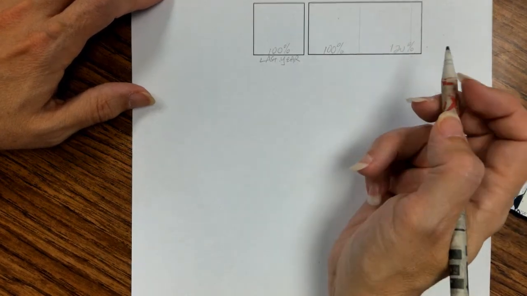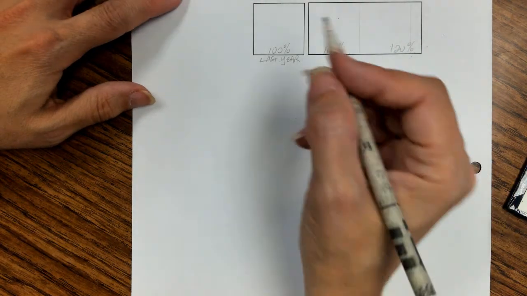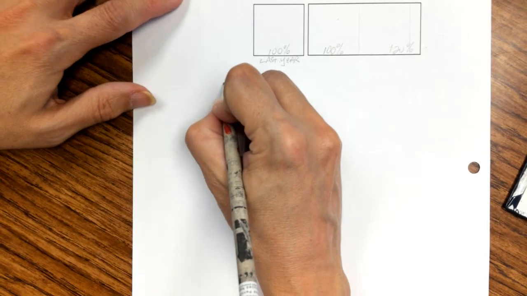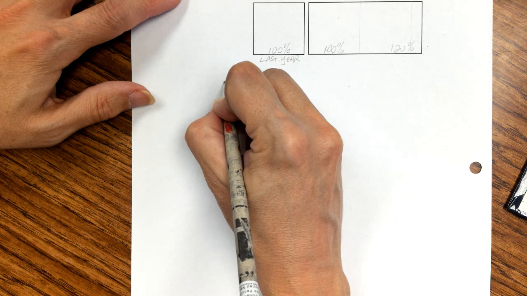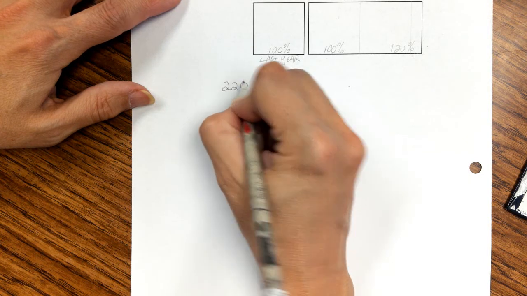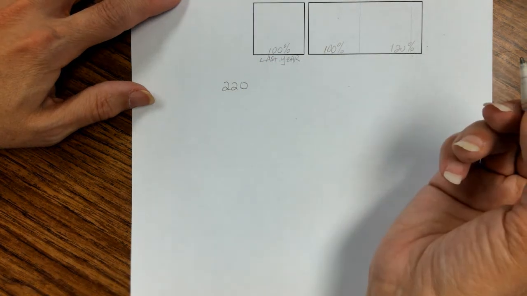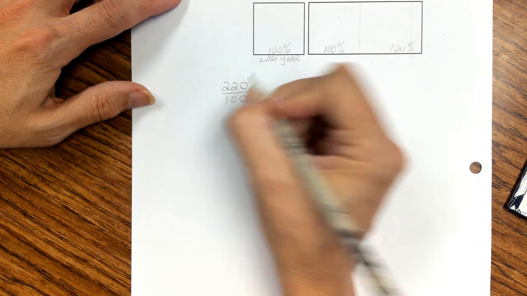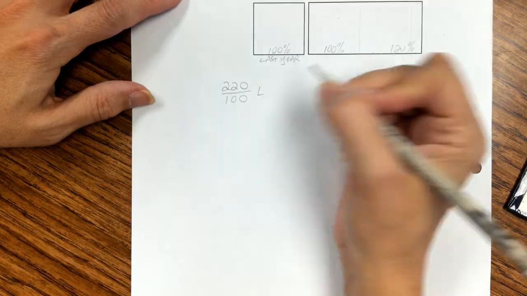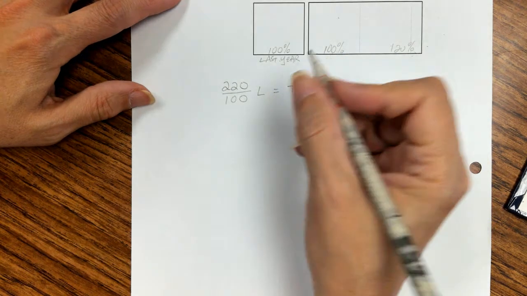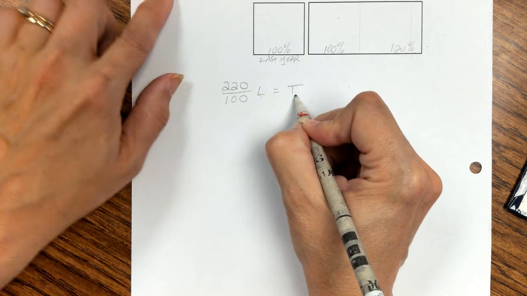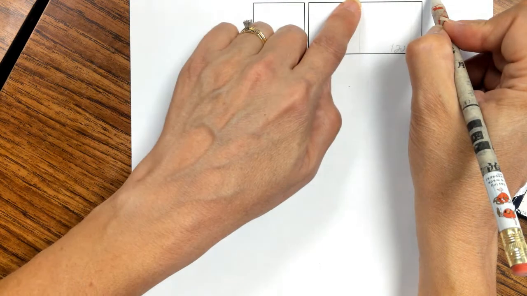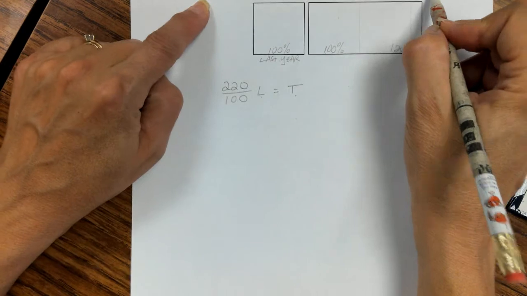So what we have is, let's see, 220% of last year equals this year. And I'm just going to write the words last year, or maybe some abbreviations. 220%, 220 over 100, of last year equals this year. Okay, what they tell us, they want to know last year, so this is this year.